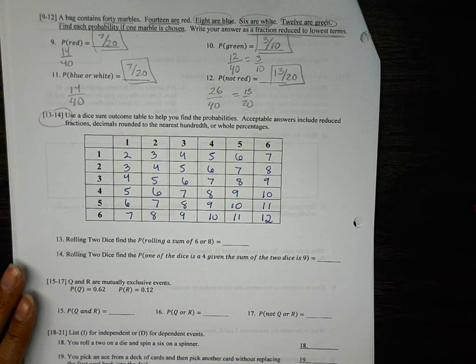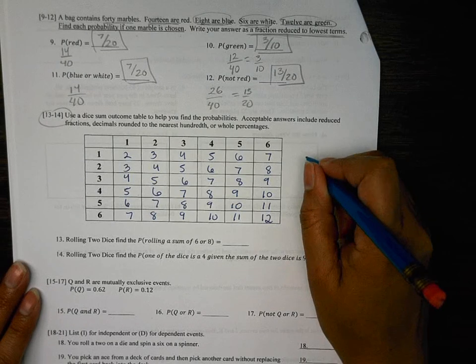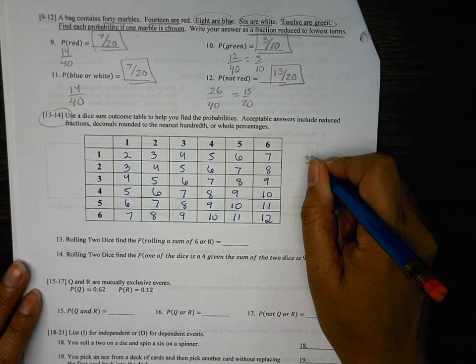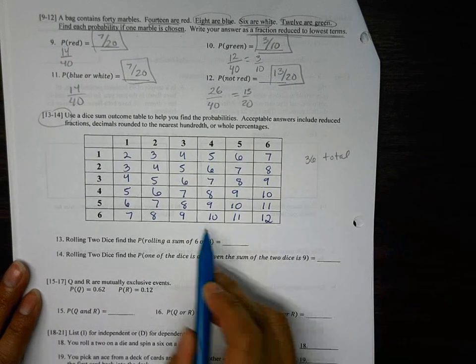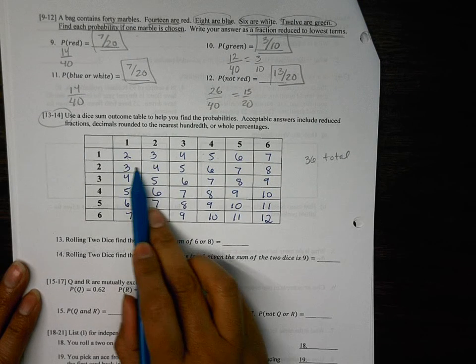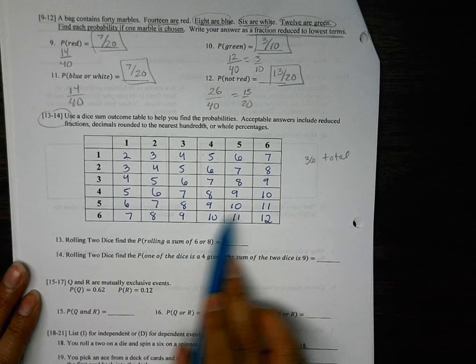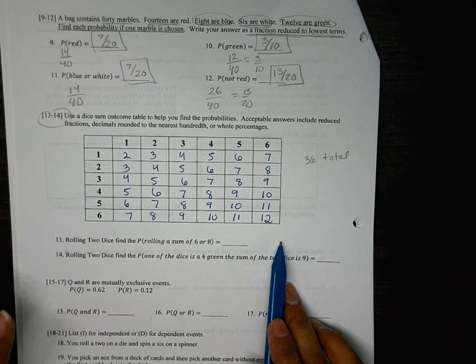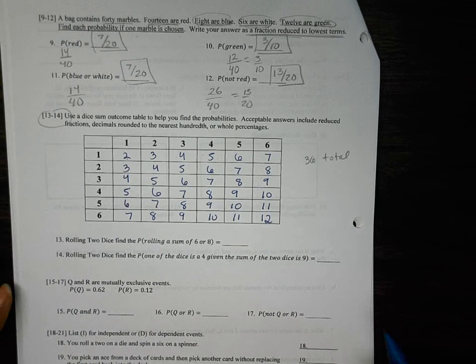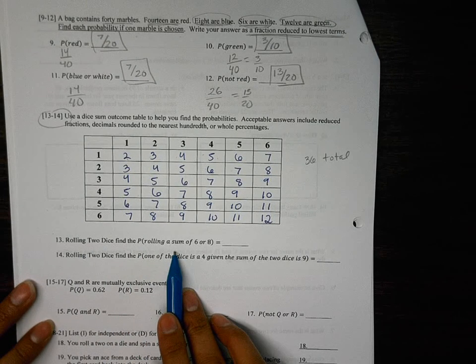All right, is everybody done? Does it look like that? Yes? How many total are in this chart? 36 total. If you went through and counted each of these sums, 1, 2, 3, 4, 5, 6, 7, 8, 9, 10, 11, 12, and so forth, and kept going and going, you'd end up with 36. Okay.